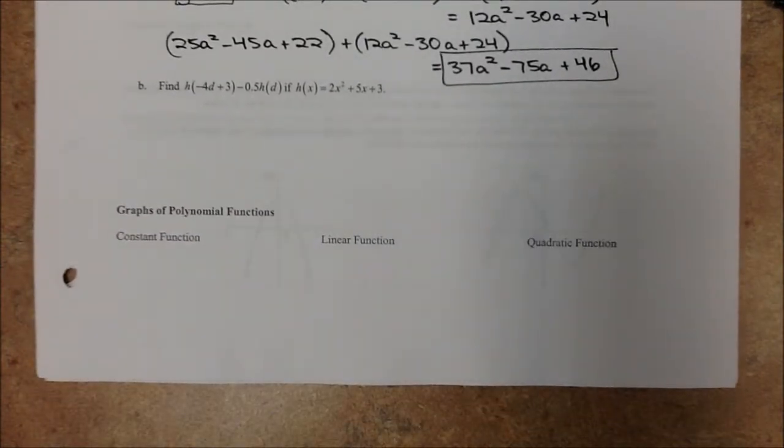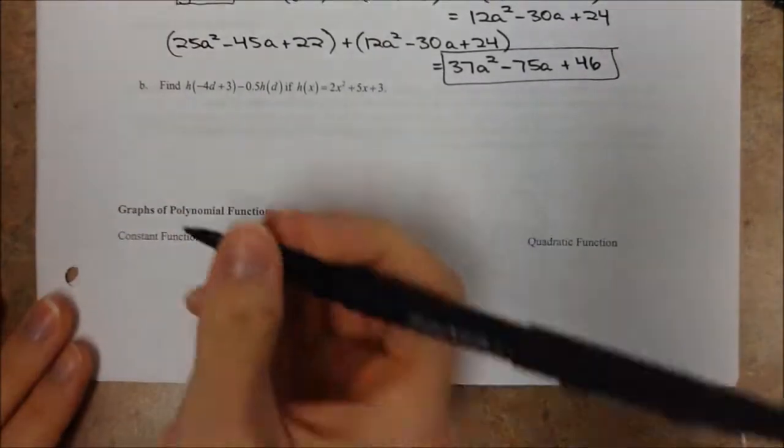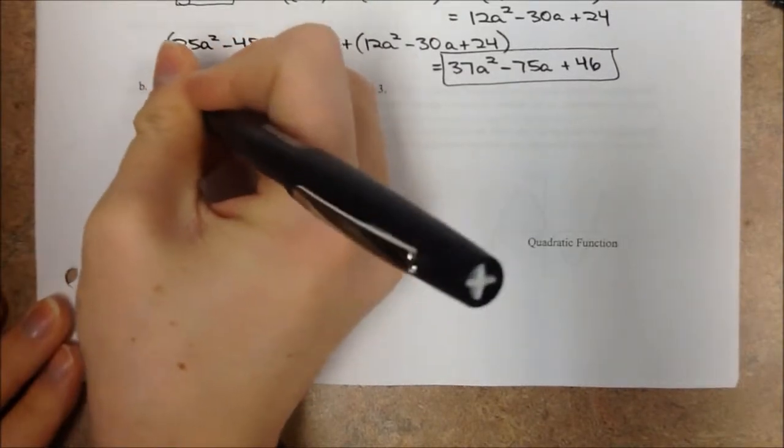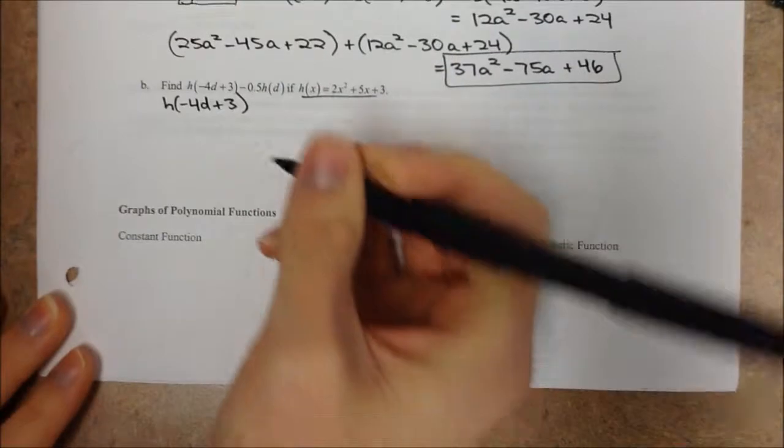Okay, so part B. We want to find something very, very similar to this. They give us a function h of x. It is also a quadratic function. Okay, so we're going to fill in all of this info here. So we want to plug in -4d plus 3. So h of -4d plus 3, we're going to plug it into this function h of x right here.